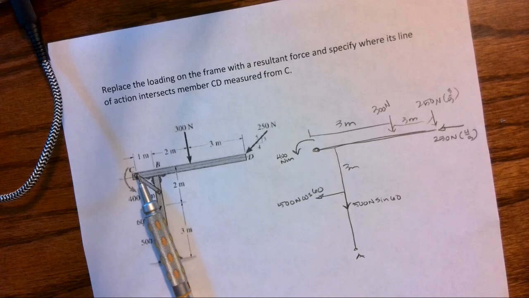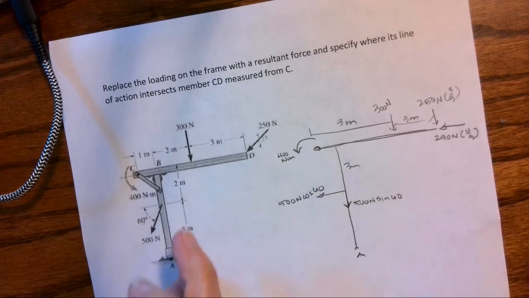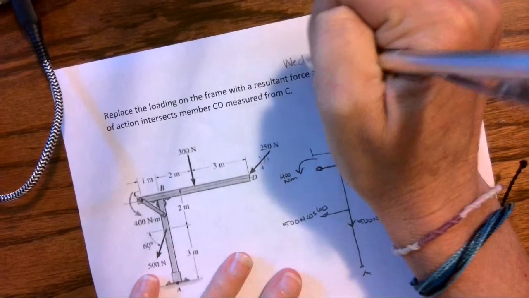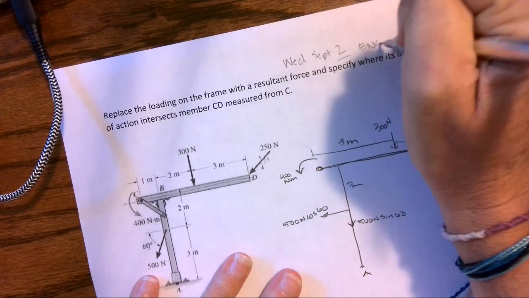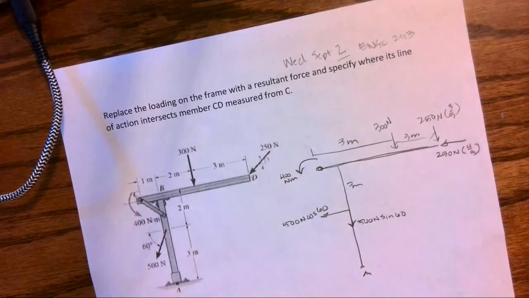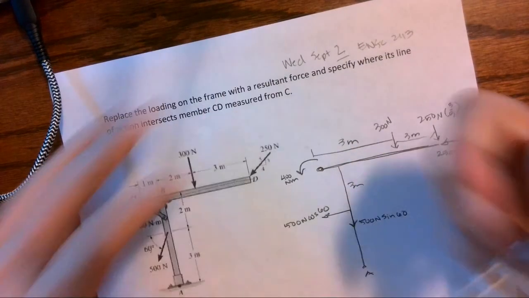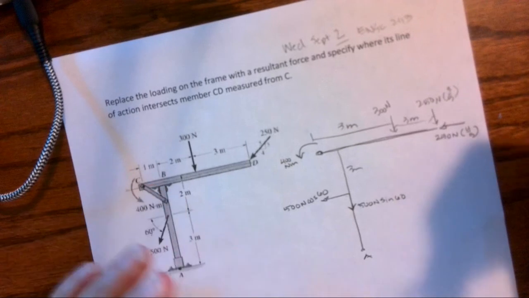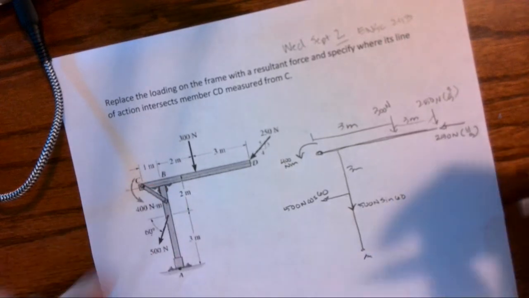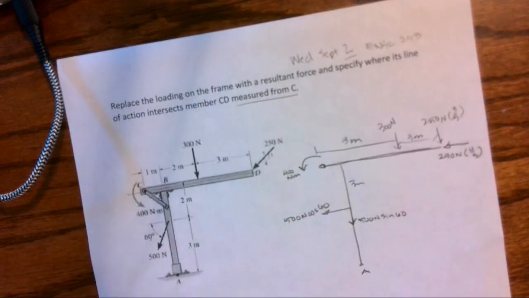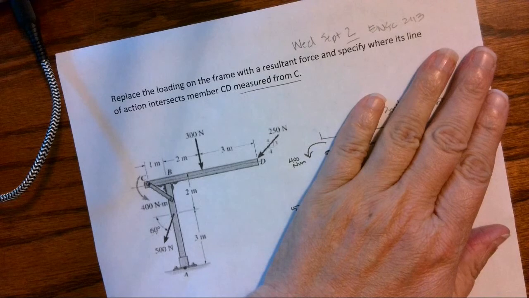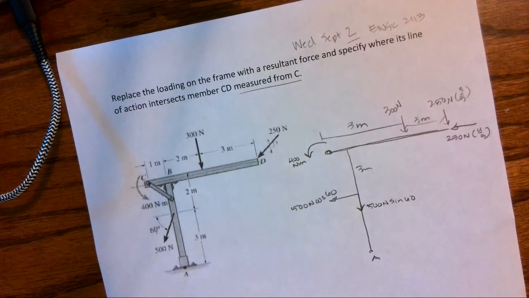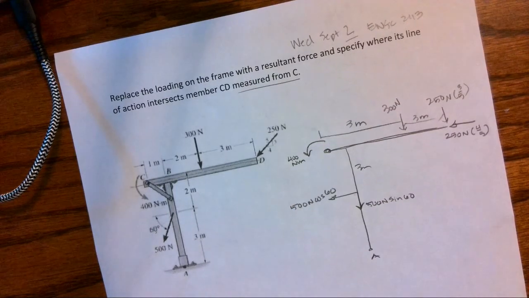Okay, so I'm going to finish the problem that we started today in class on Wednesday, September 2nd, in our statics class, engineering science 2113, and we are looking at simplifying our force and moment system with a resultant force that's some distance away from our point C. So we did get the free body diagram drawn. If you weren't in class, just stop the video, draw your free body diagram, and make sure that you can draw the appropriate diagram.